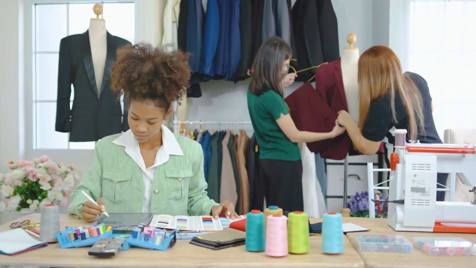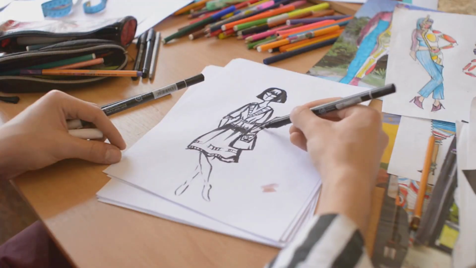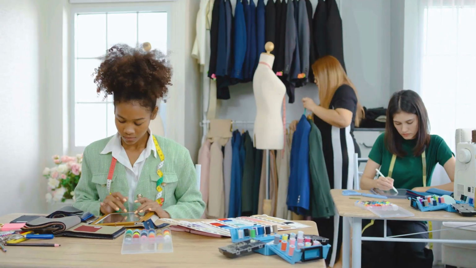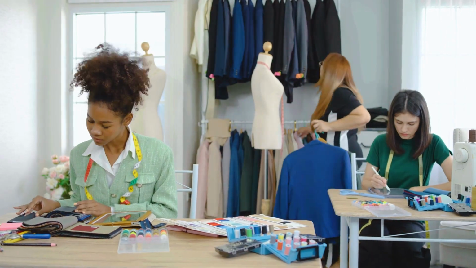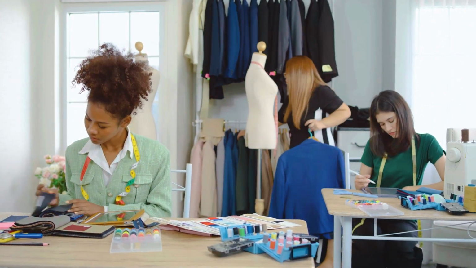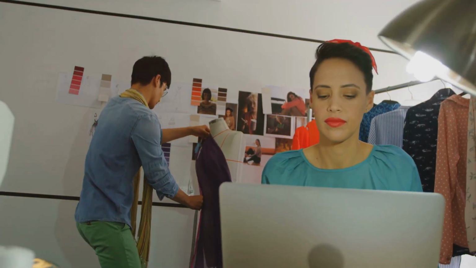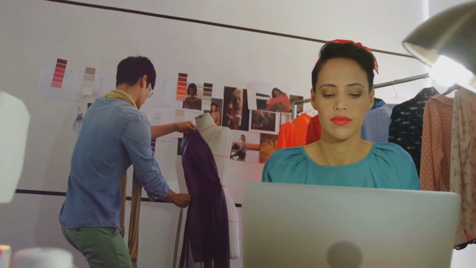Hey fashion designers, have you ever found yourself sketching out a design and wishing you could see it come to life instantly? Well, I'm here to introduce you to CLO 3D, the groundbreaking software that's revolutionizing the fashion industry. First off, let's talk about what CLO 3D actually is.